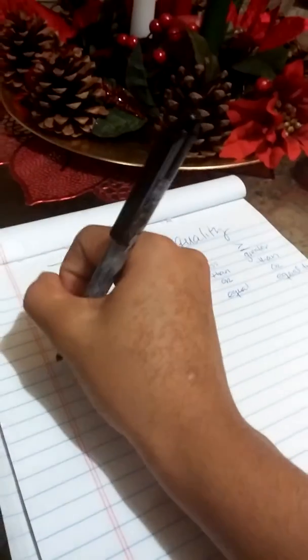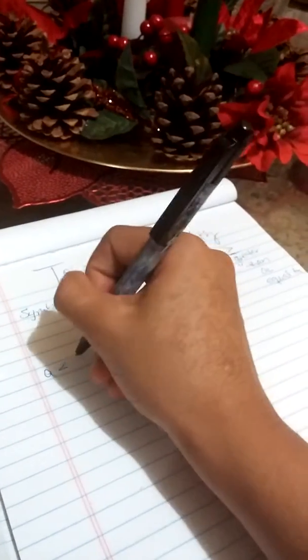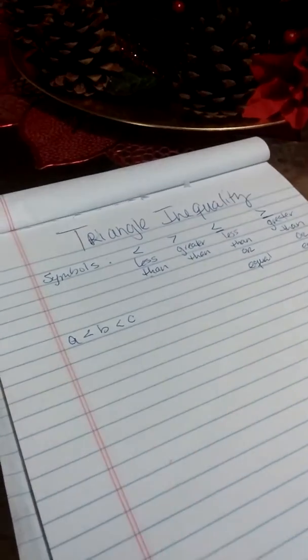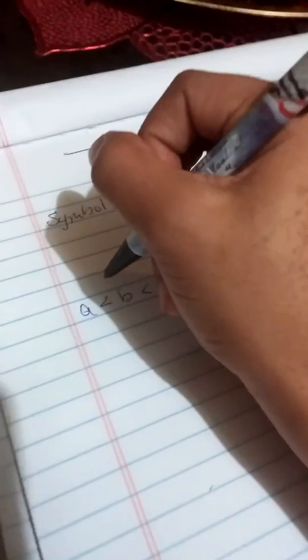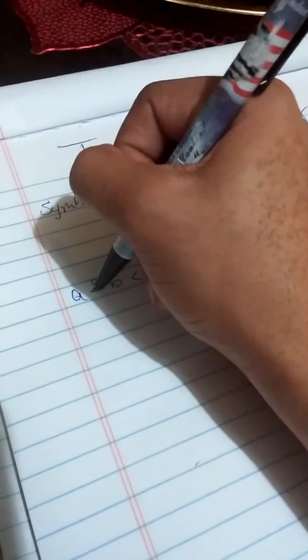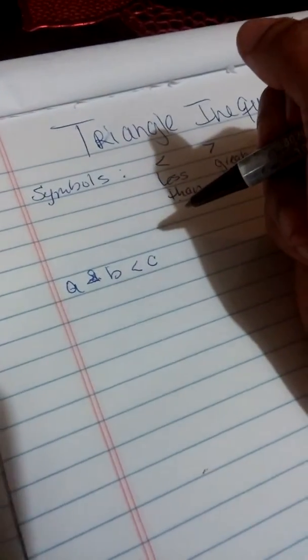Okay, so let's say you have an inequality that looks like this. I'm sure you remember that from middle school, your teacher probably told you to pretend that this is like a little crocodile. Sorry, my crocodile looks kind of ugly.